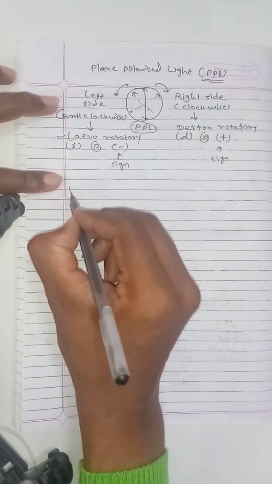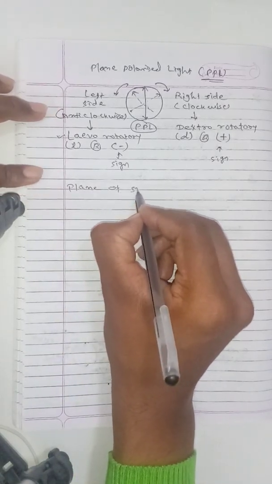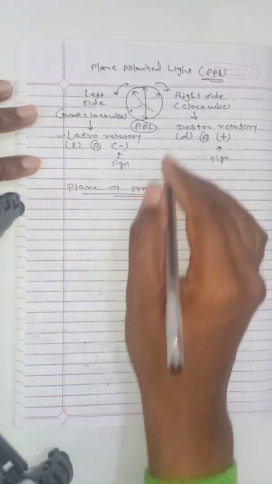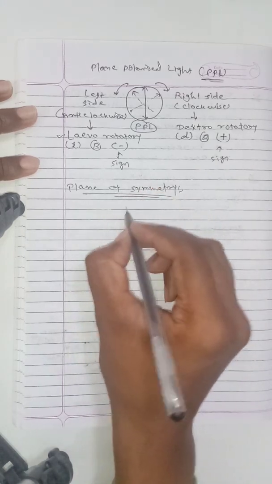Now let's see plane of symmetry. A plane which divides an object into two halves.